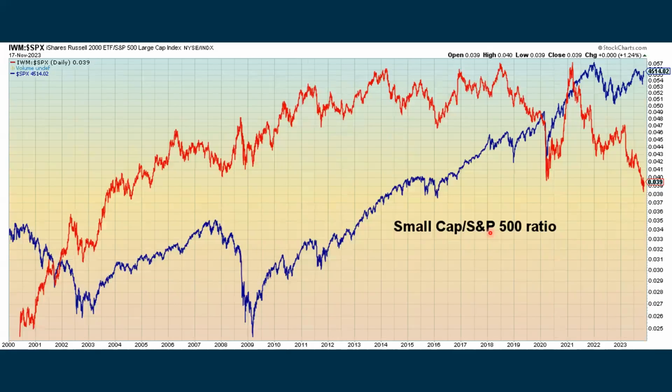Then we look at the S&P 500 to small caps, and that's the red line, the ratio, and it's going down. And that's a bit of a warning sign. It's a little discouraging. In a good, solid environment, we want to see this red line going up because that gives support to the blue line, which is the S&P.